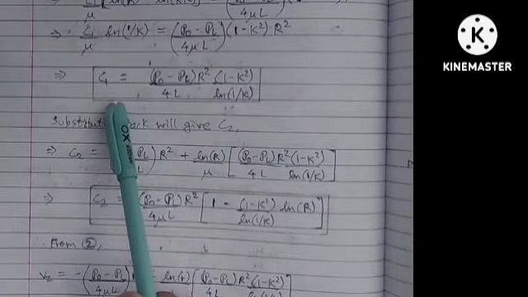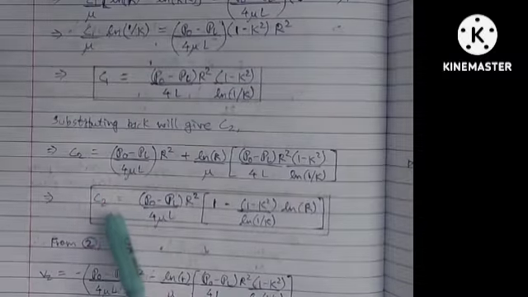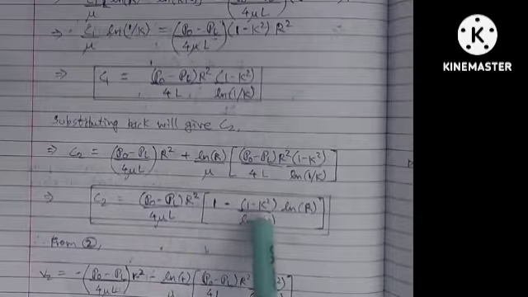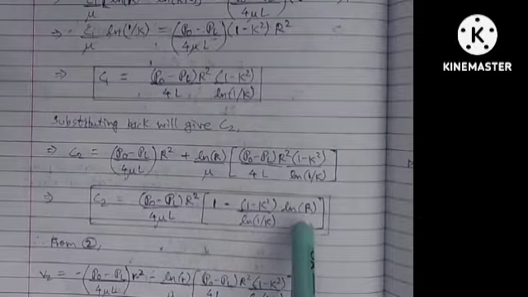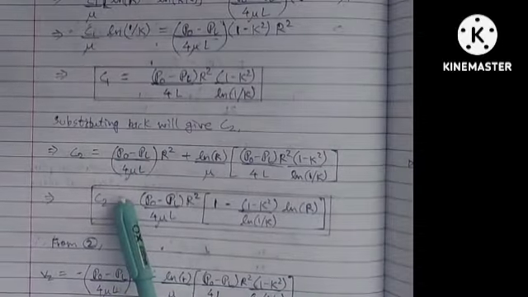Substituting this C1 back into equation 2 gives C2. C2 is equal to (p0 minus pL) upon 4μL R square (1 minus κ square) upon ln(1/κ) ln R. We have now both the constants C1 and C2, so we put this in equation 2.